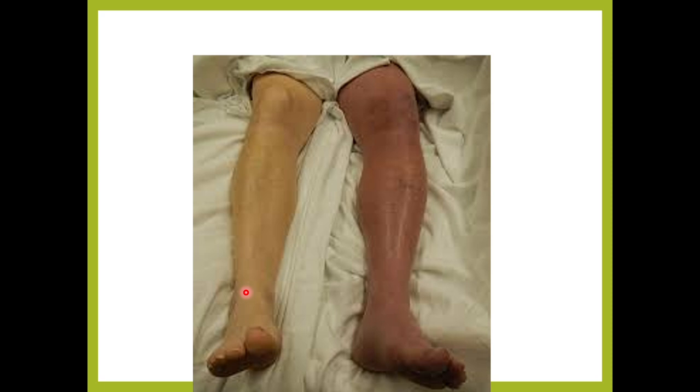So here by inspection, I see there is a unilateral leg swelling. The left leg looks more swollen than the right leg. There are overt skin changes. Here there is redness of the whole left leg and foot. The skin looks shiny. There is no ulceration or varicose veins, with normal hair distribution. So this is by inspection.